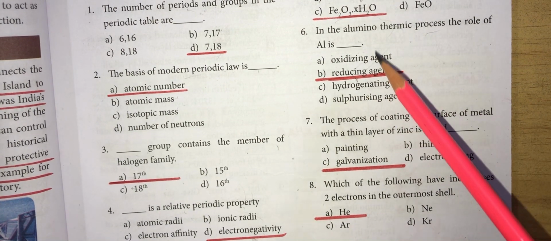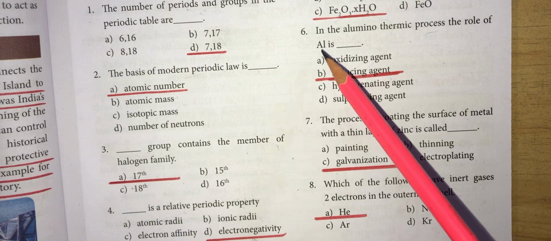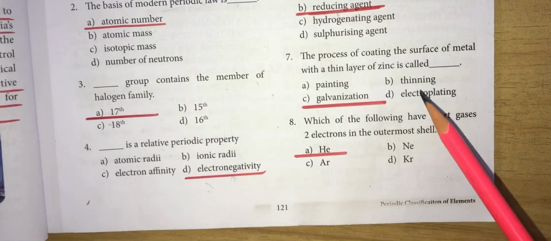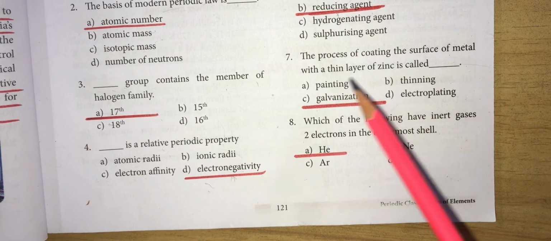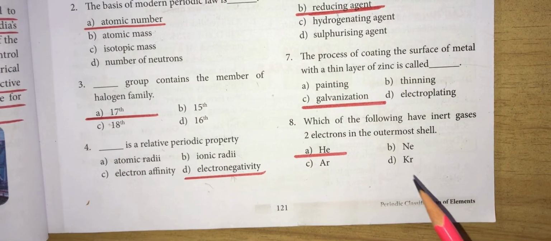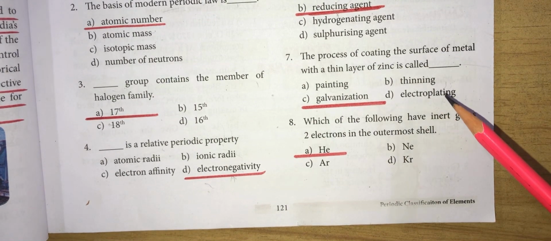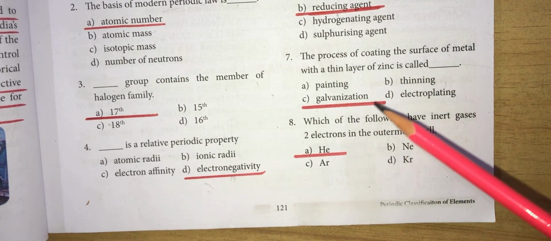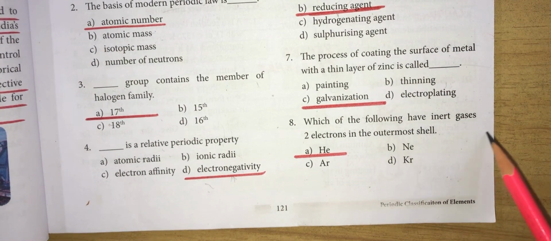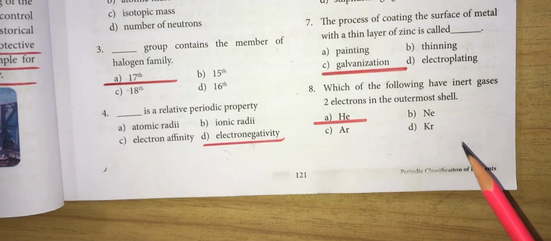In the aluminothermic process, aluminum is used as a reducing agent. It reduces chromic oxide into chromium. The process of coating the surface of a metal with a thin layer of zinc is called galvanization. To prevent oxidation or rusting, the surface of the metal is coated with zinc, which is called galvanization.